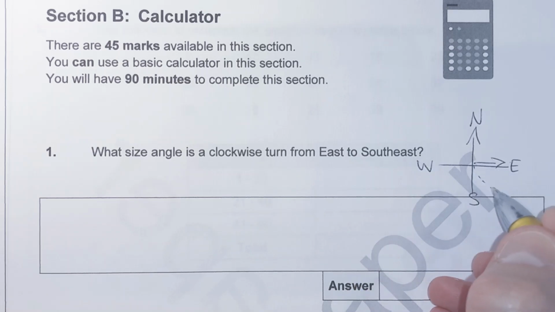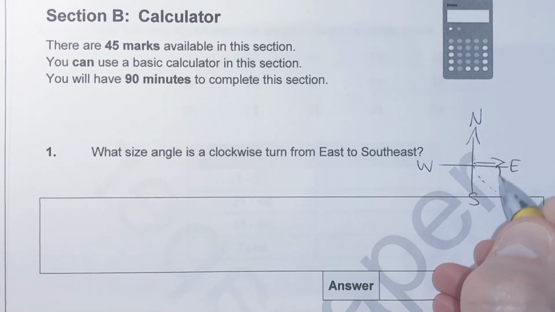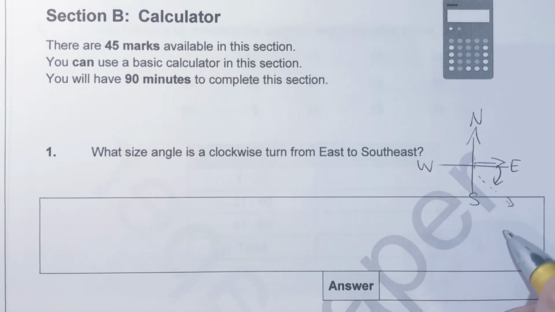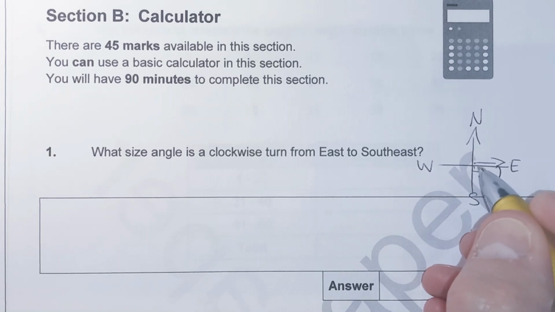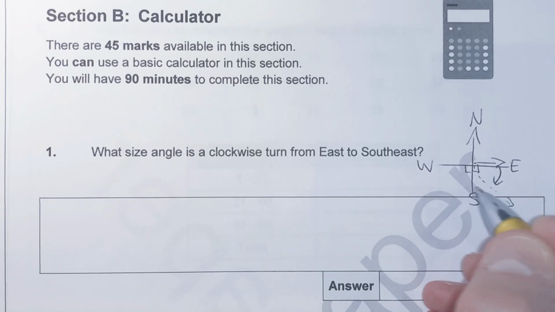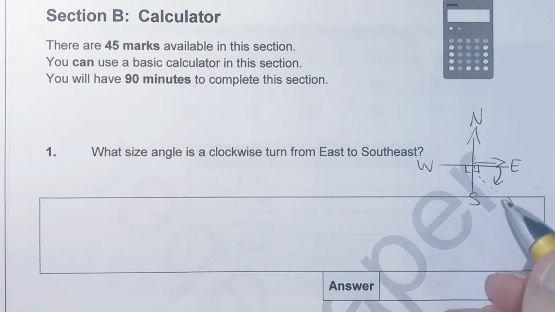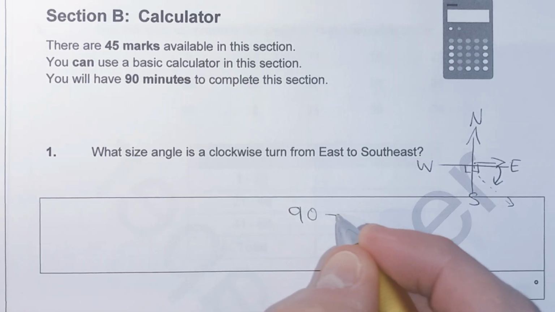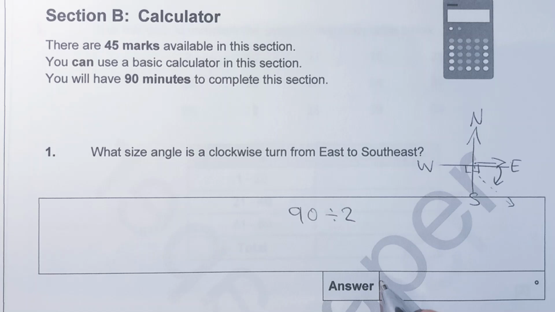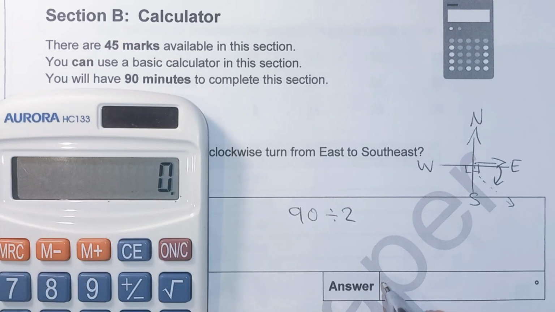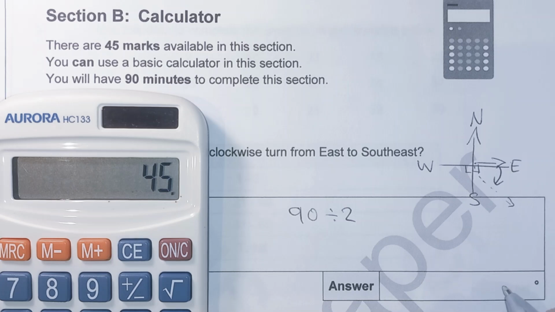Well, southeast would be halfway in between, so we're turning this way. Well, each of these would be a right angle, 90 degrees. If we're going halfway in the middle, well then it's going to be 90 divided by 2. So we can use a calculator to give us an answer of 45.